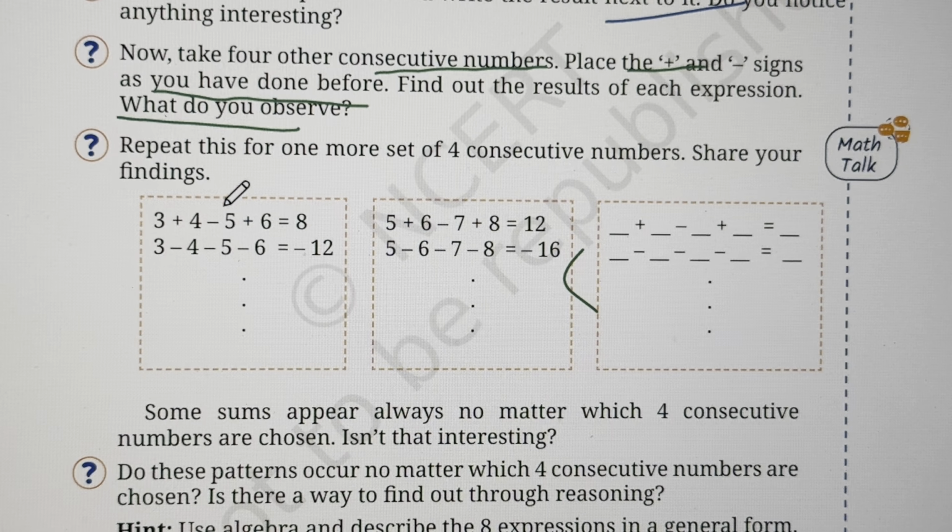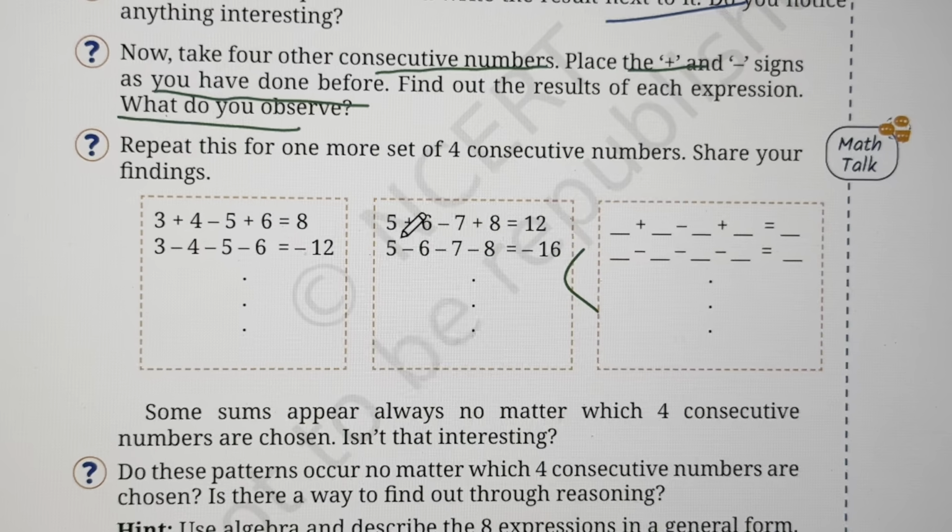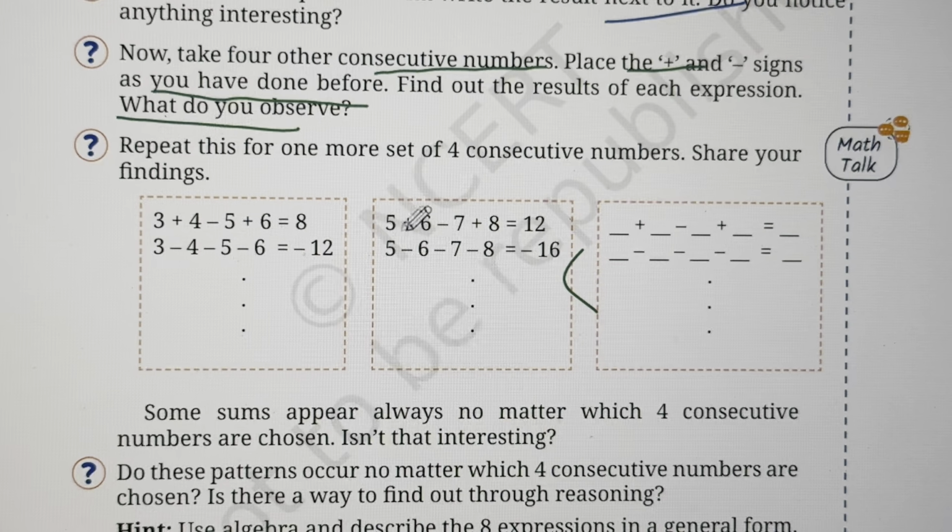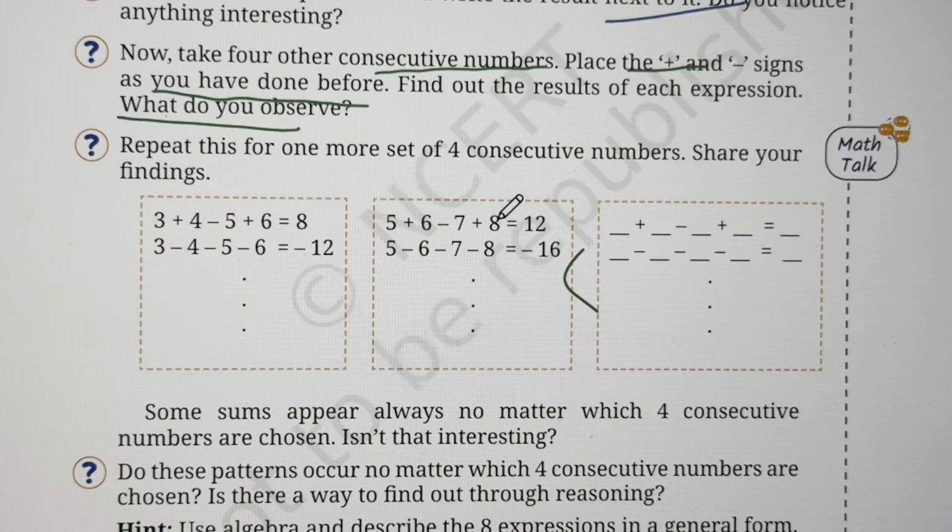What do you observe? Here the same example is given, the one which we just solved. Now if you see, they have taken other four consecutive numbers. So 5 plus 6 minus 7 plus 8. So we get 12. You have to write the other 6. Same diagram which I showed above, you can use that if you get confused with the sign.